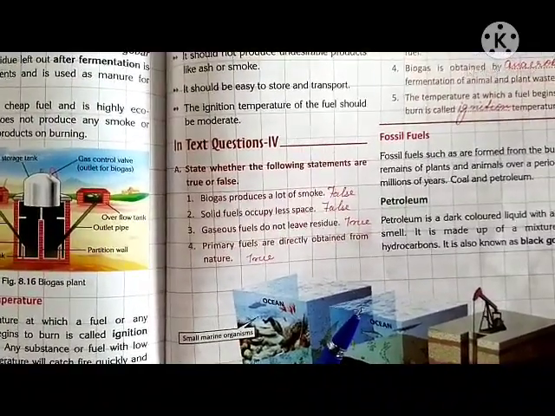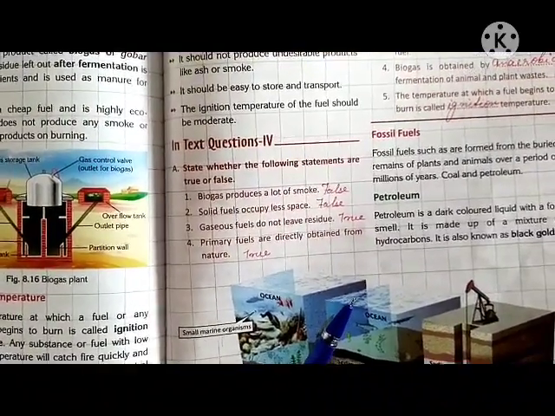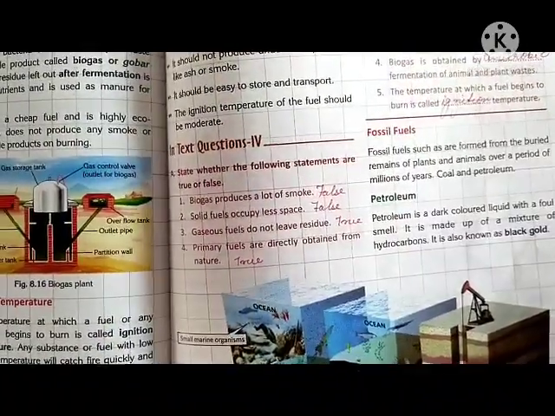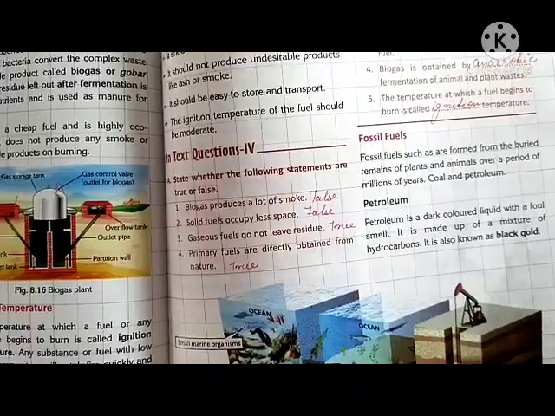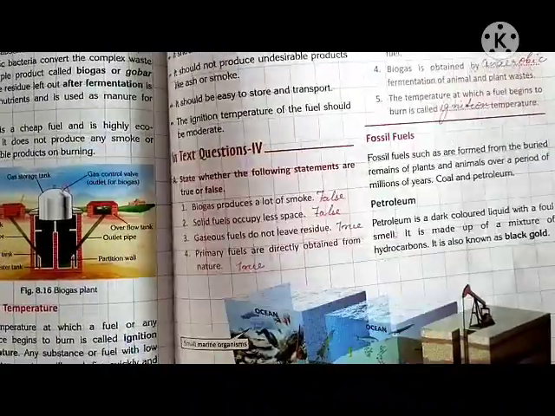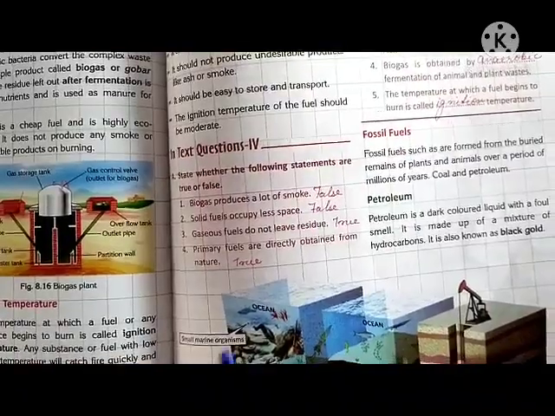The ignition temperature of a fuel should be moderate, and the ignition temperature means the temperature at which the fuel is going to be burned, okay, should be moderate. Moderate means in the medium range.